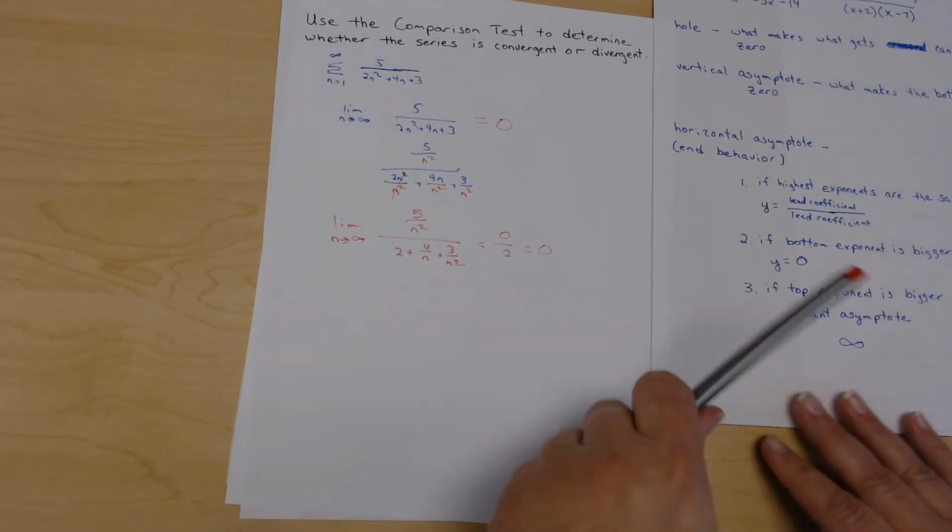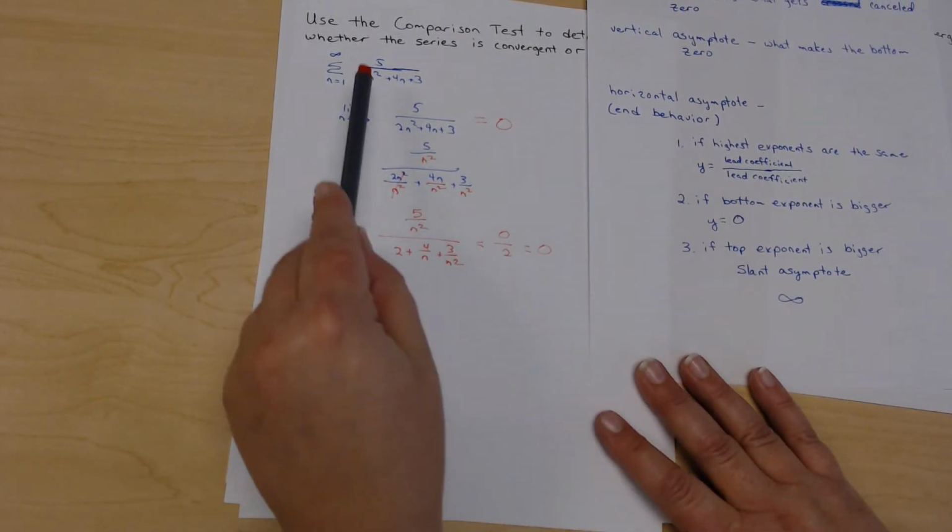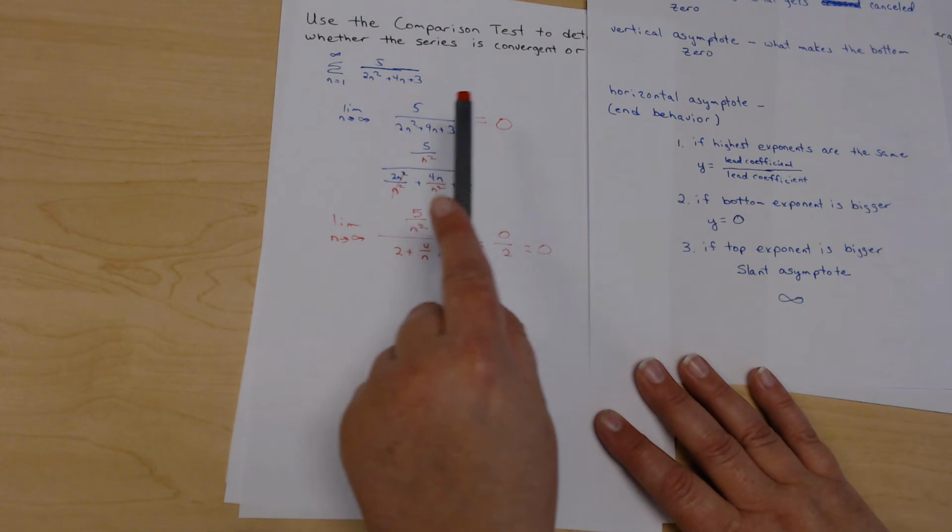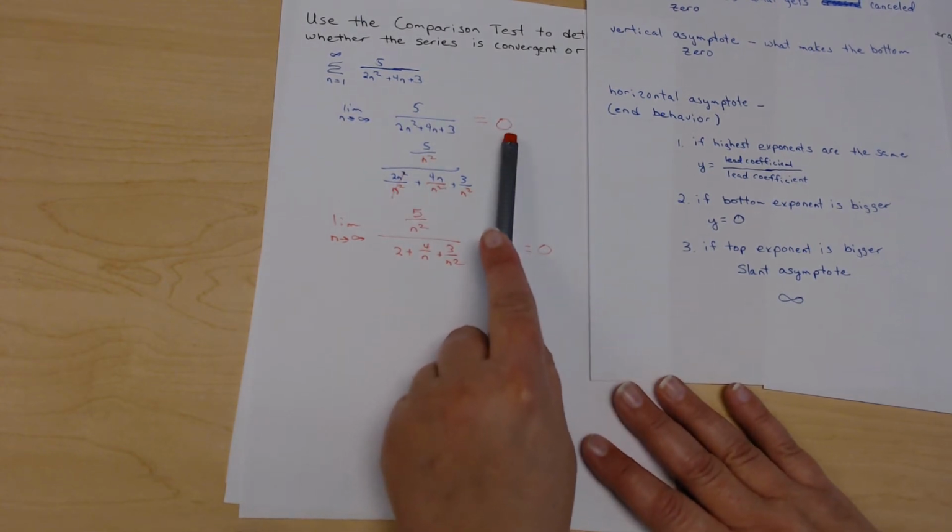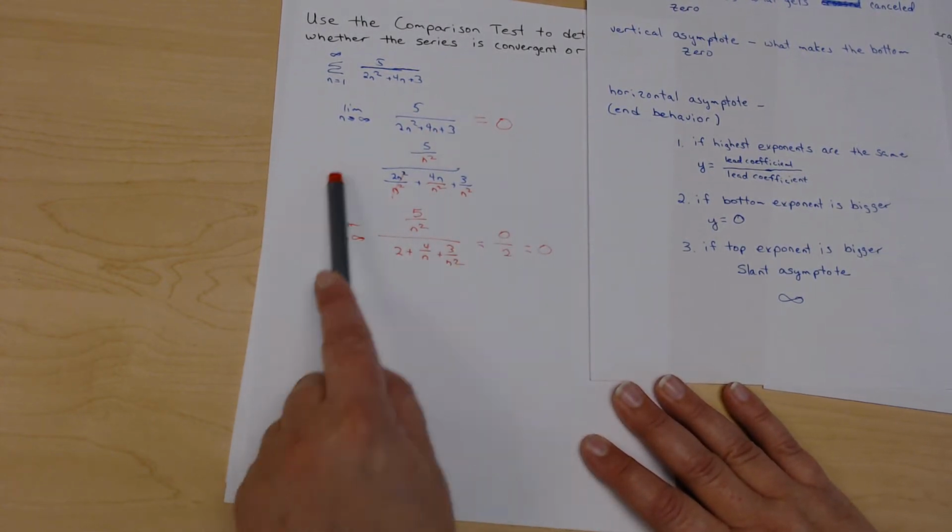But otherwise, if we just memorize this, and we say, hey, the bottom exponent is bigger, I automatically know that the limit is heading towards 0 because of all of this.